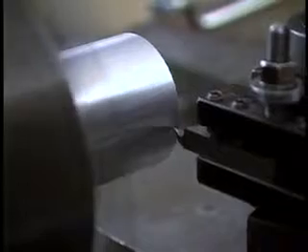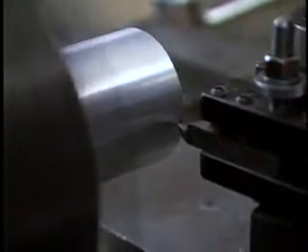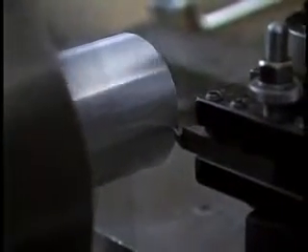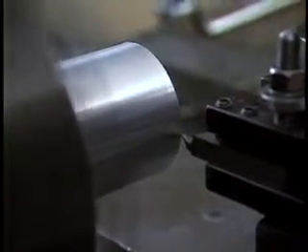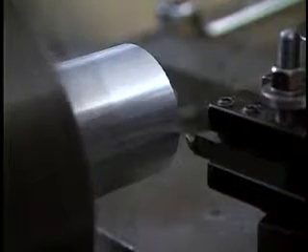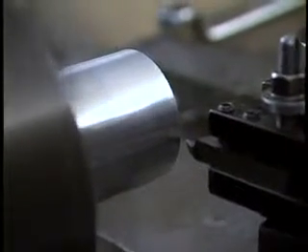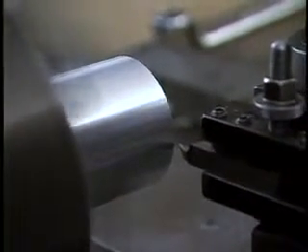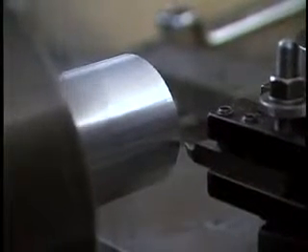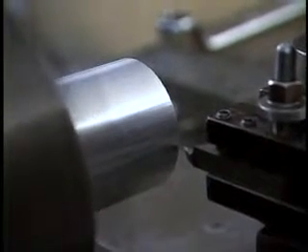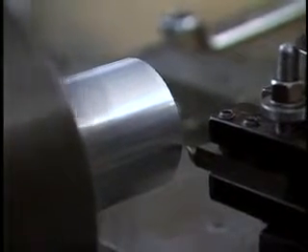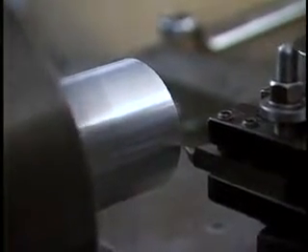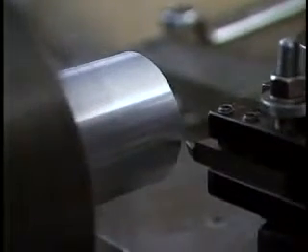You start the machine. You can hear the tool has just made contact with the part. Bring the tool off the end of the part, and then using the dials on the hand feed, you can dial in the desired depth of cut. Now I'll be taking a roughing cut here and taking off about 50 thousandths of an inch.